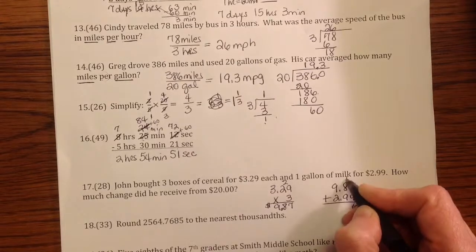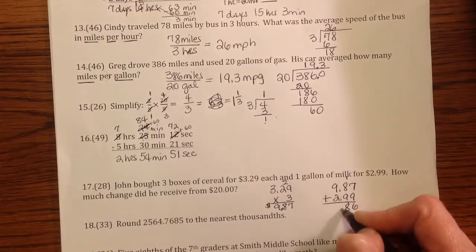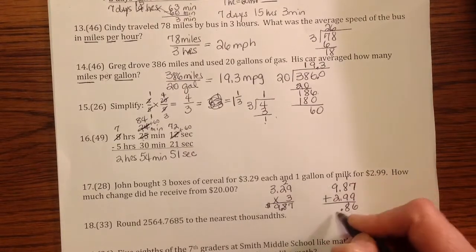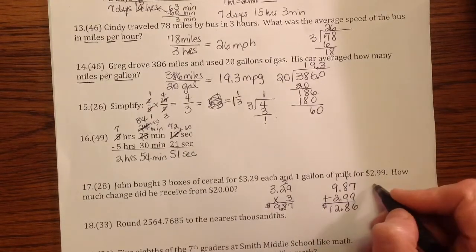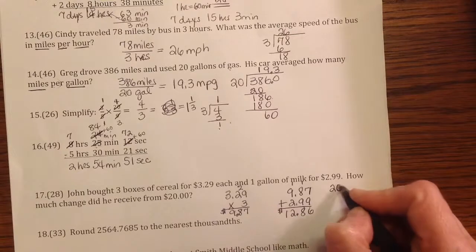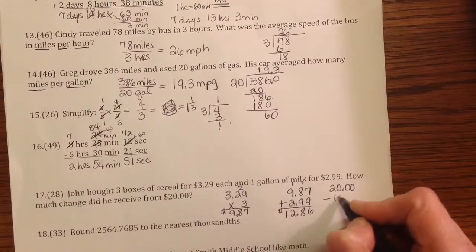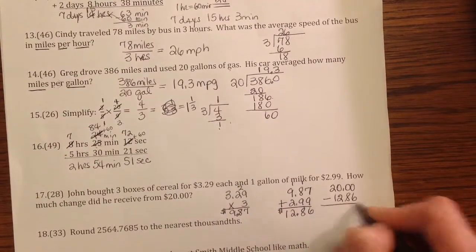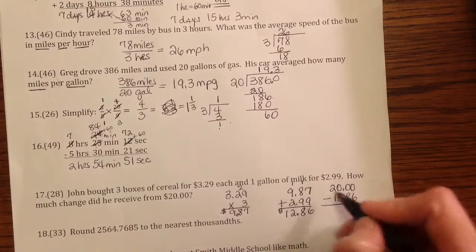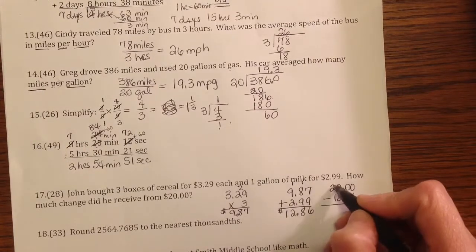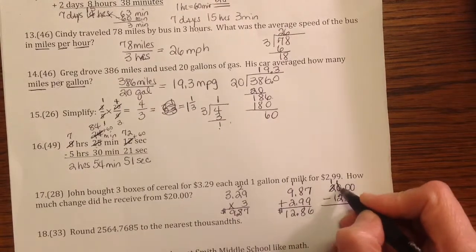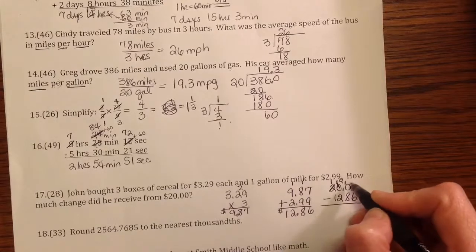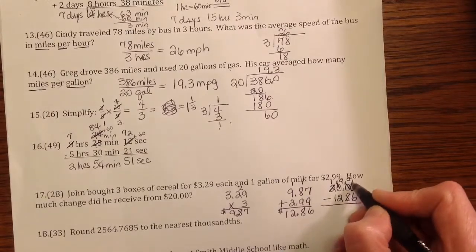So 16, carry 1. 18, bring down our decimal, carry 1, and 12. He spent $12.86. Well, he had a $20 bill to start with, and he spent $12.86. So let's do some borrowing. We've got to do quite a bit, so I'm going to come all the way over and borrow, make that a 1, and that would make me a 10 here. Let's borrow from it, make this a 10. Let's borrow from it, make this a 10.